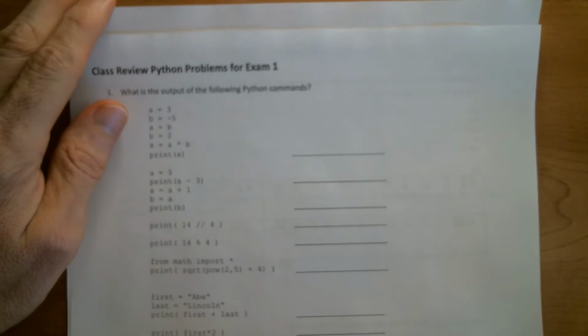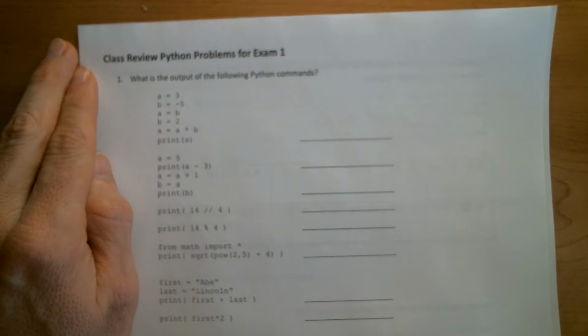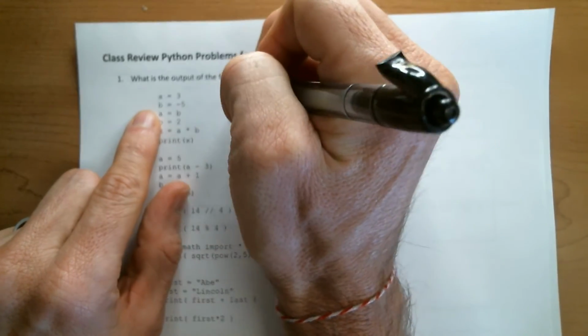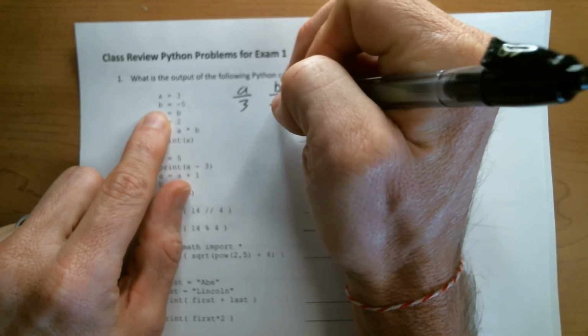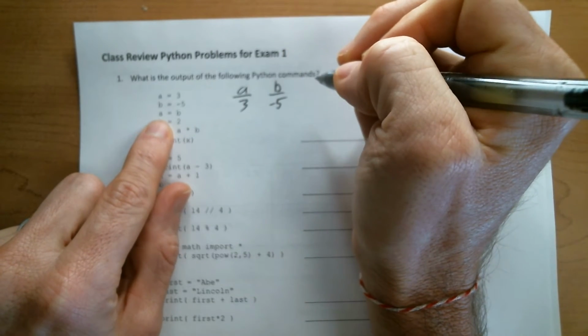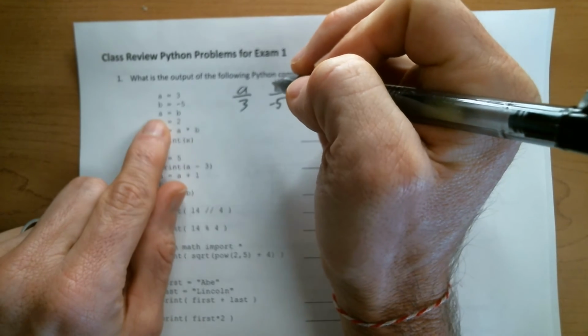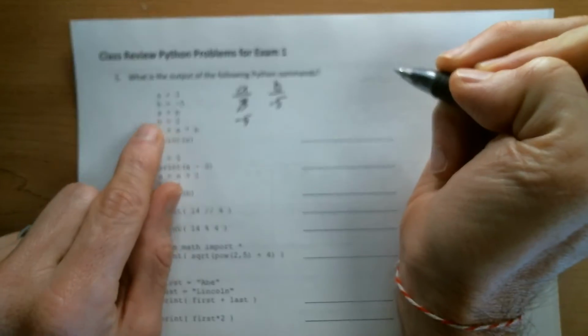All right, so here is your Python review for exam 1. One thing that you'll be asked to do is look at little code fragments and determine what the output of those fragments would be. So here we have A equals 3, B equals -5. Then the next line is A equals B. That means we're taking the value in B and assigning it to A. So A will now have a -5 in it.